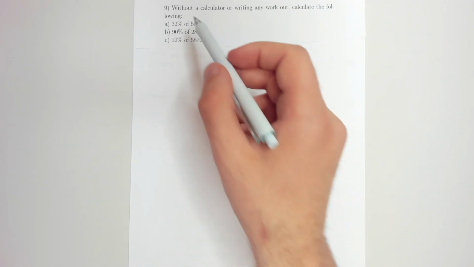Question 9 says, without a calculator or writing any work out, calculate the following. And so each of these, we have a percent of a number, and it wants us to do these mentally. And we discussed mental math tricks for percentages in episode 40 of the series, so please go check that out if you're not sure how to do these.